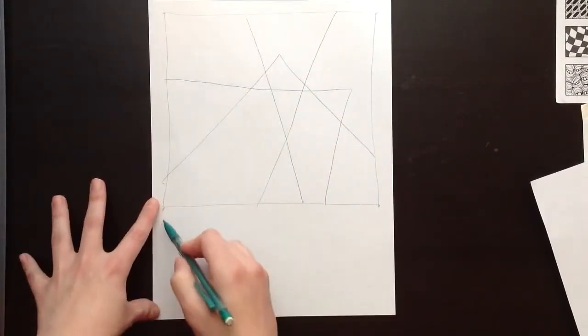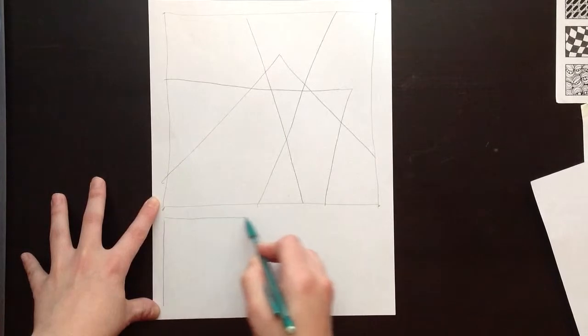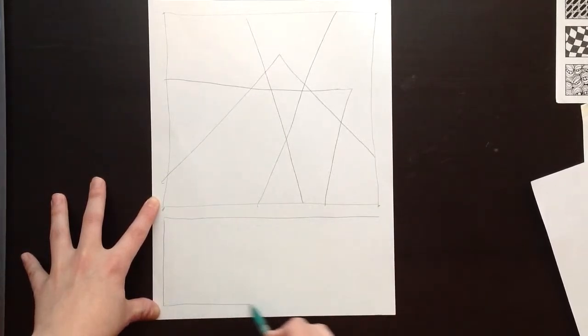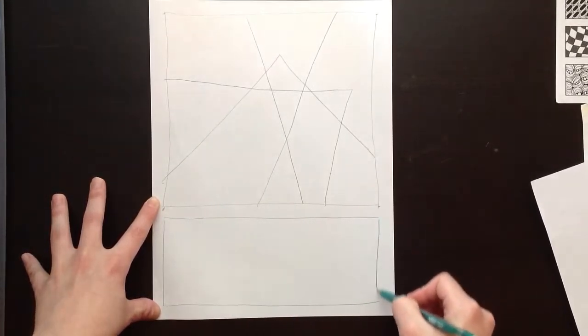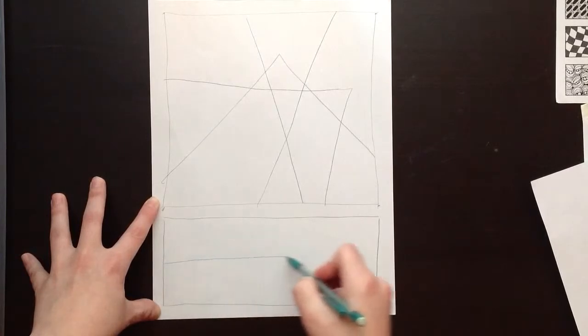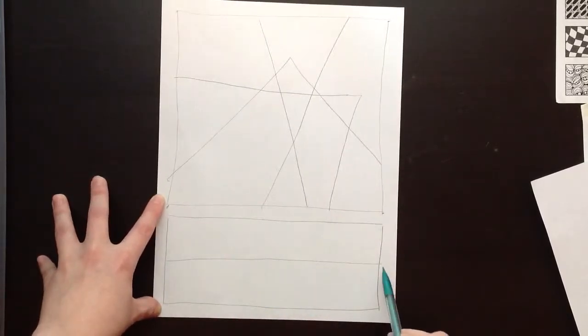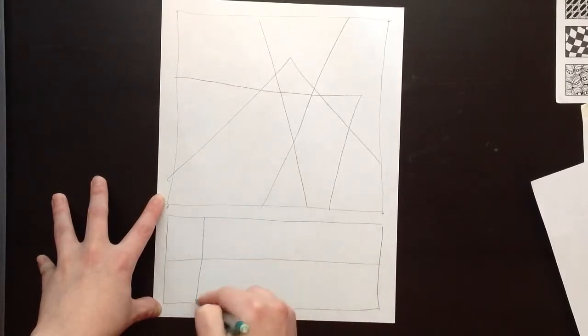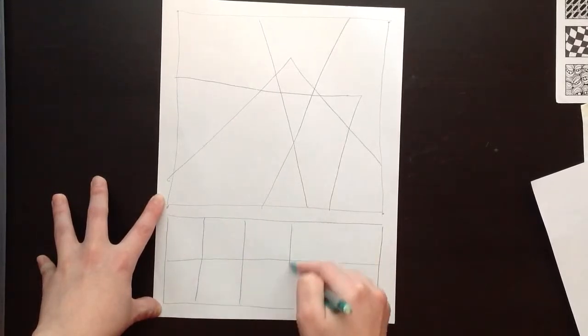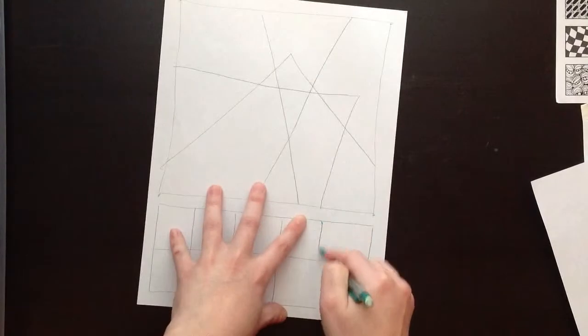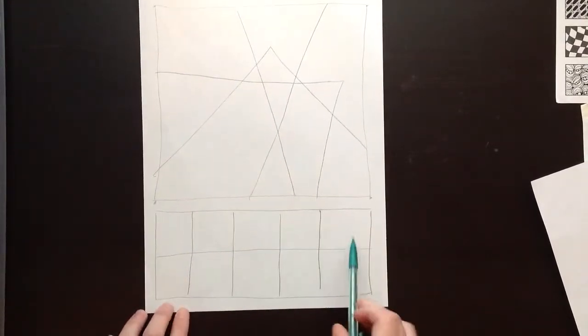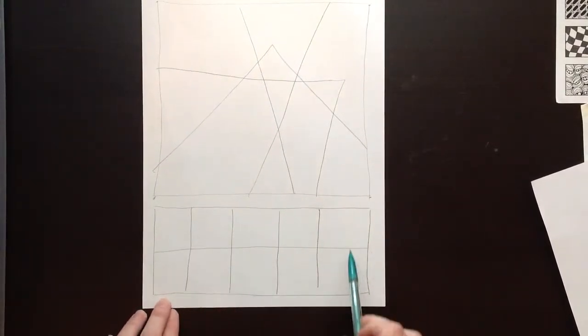Underneath that, you're going to draw a rectangle, and again, this does not have to be perfect. You don't have to use a ruler unless you want to. So you're going to draw a rectangle, and then you're going to draw a line down the middle, and then you're going to draw 4 lines, because you want to end up with 10 squares.